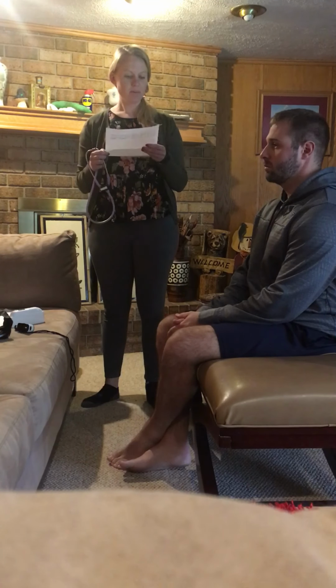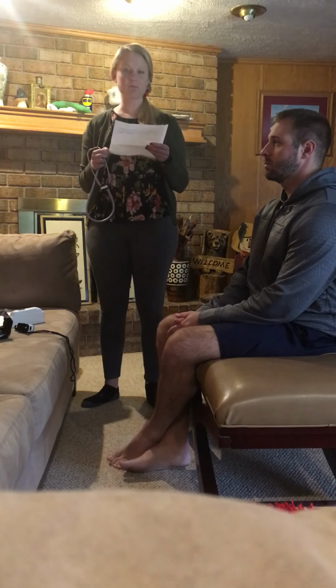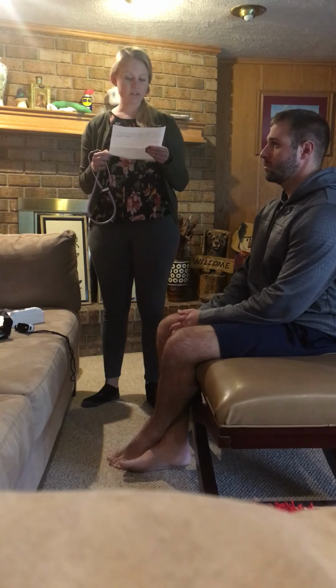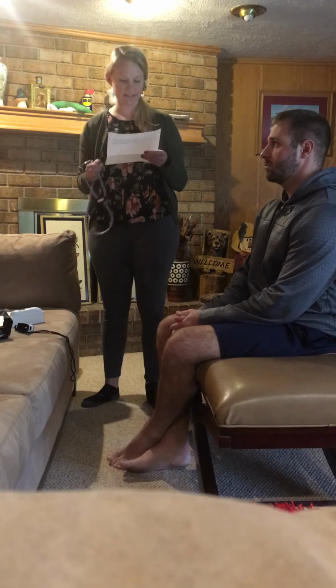Next, we're going to percuss the abdomen. Tympany is a loud, hollow sound, which is what we want to hear. Any kind of dullness would be a short, high-pitched sound, and that could be over the solid organs.